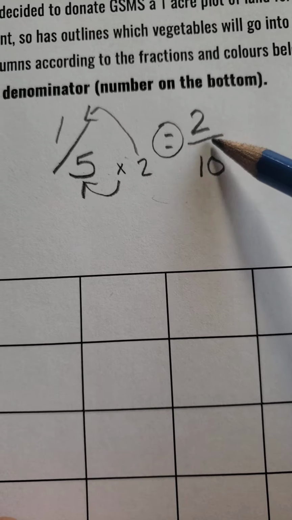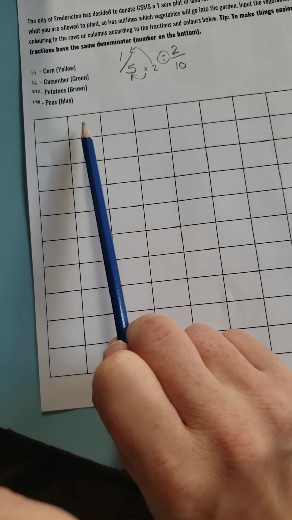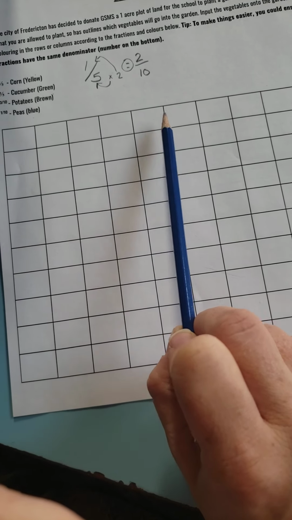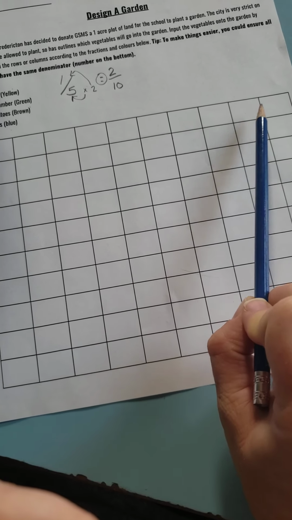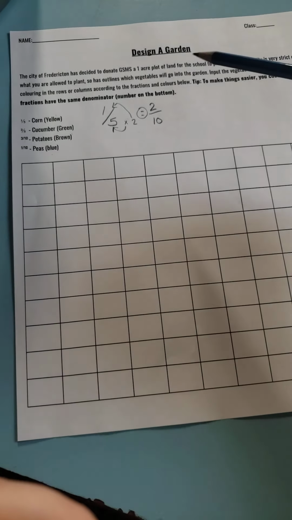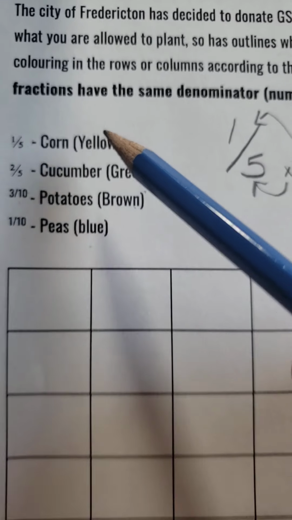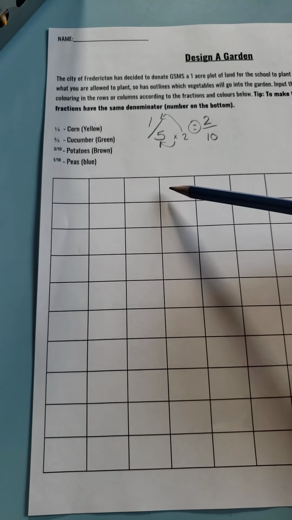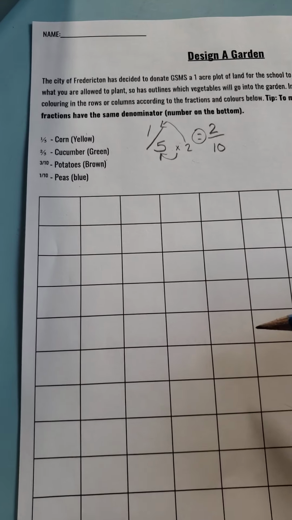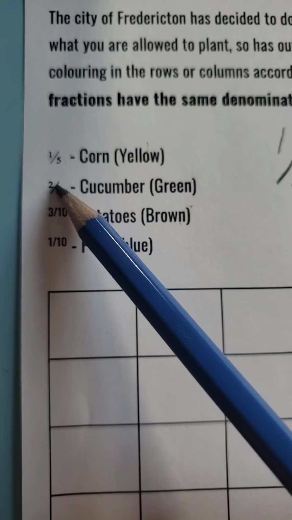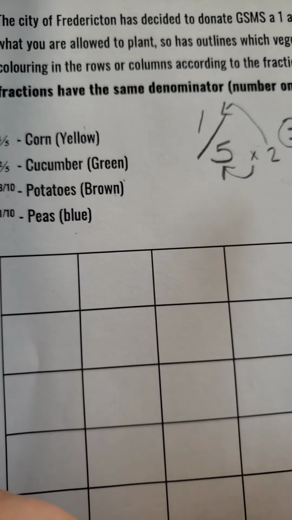So I decided to increase this to 10 because I have 1, 2, 3, 4, 5, 6, 7, 8, 9, 10 rows. So that tells me now that I have to color 2 out of 10 yellow. So I'm going to pick 2 of these rows and color them in yellow. I'm going to do the same thing to 2/5. I'm going to change it.